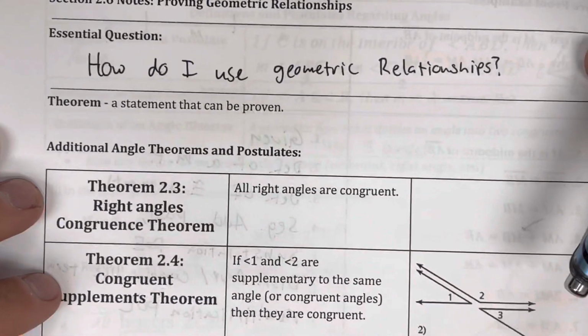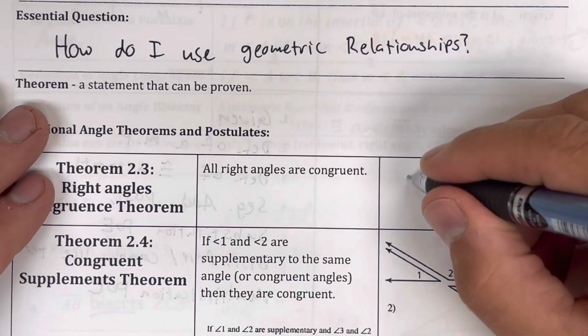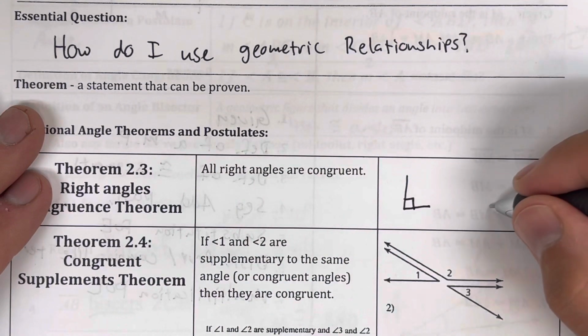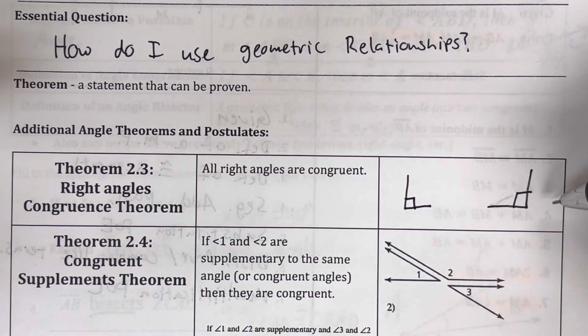So our very first theorem just states that all right angles are congruent, which makes sense. If I have a right angle here, it is 90 degrees. If I have a different right angle over here, it's also 90 degrees. So since they're both 90 degrees, they have the same measure, thus they would be congruent. It would be a very short proof.